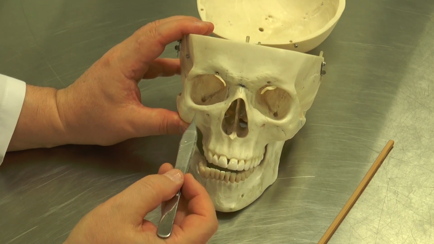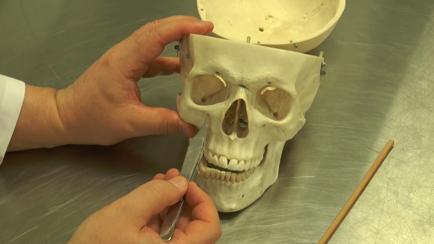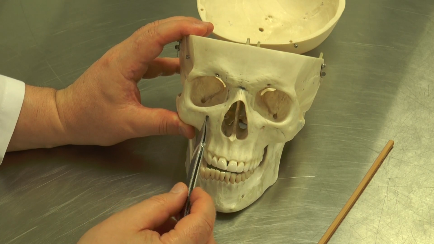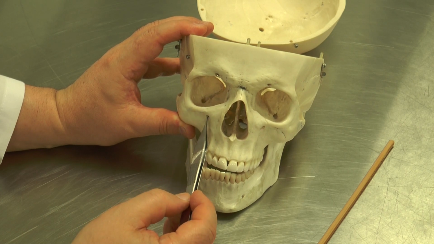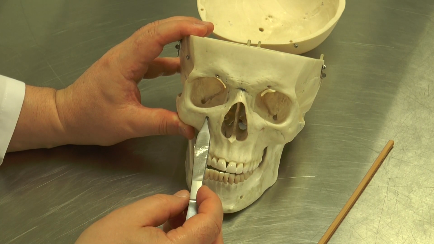Inside the maxilla, just below the inferior orbital margin, we have another foramen here. We have the infraorbital foramen. So we have the supraorbital foramen over here on the frontal bone, and we have the infraorbital foramen in the maxillary bone below.